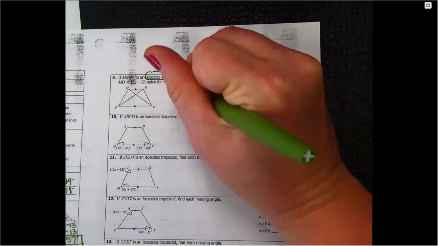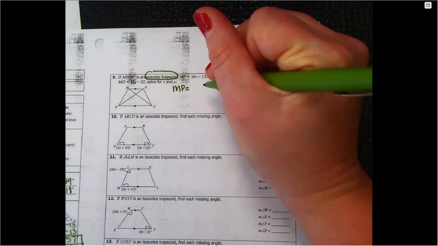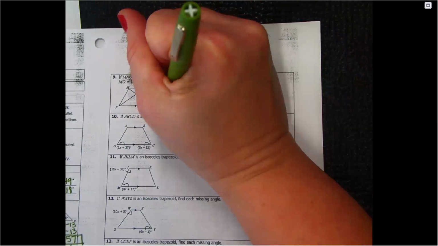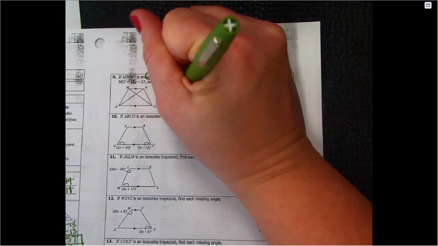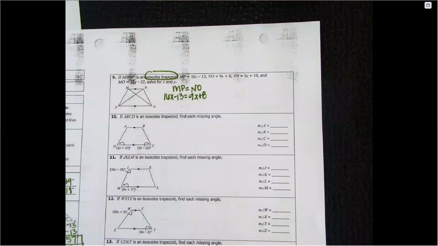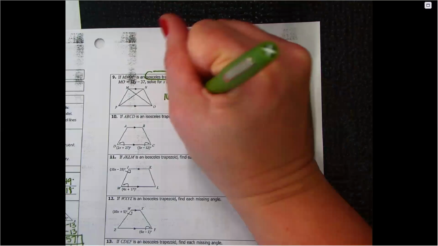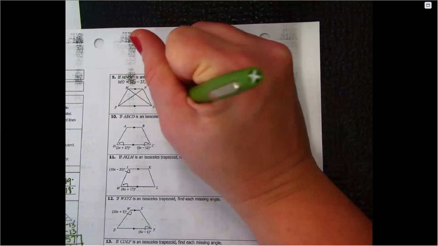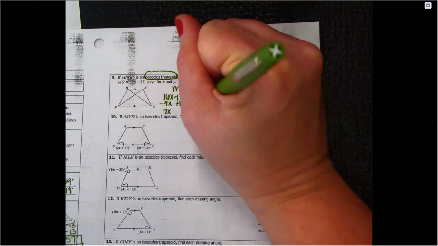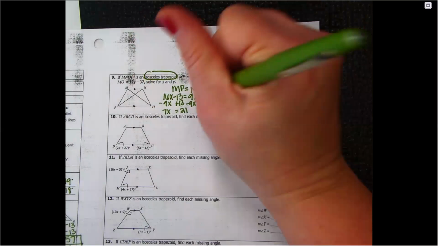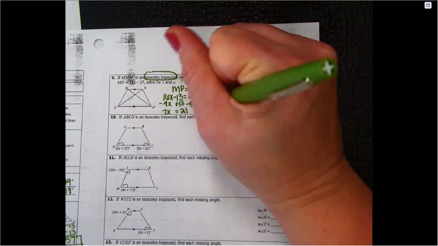NO. So what we can do is we can take those two algebraic expressions, set them equal to each other, and solve. Subtract 9x. That gives me 7x. Add 13. That gives me 21. So what's x equal? Good. x equals 3.